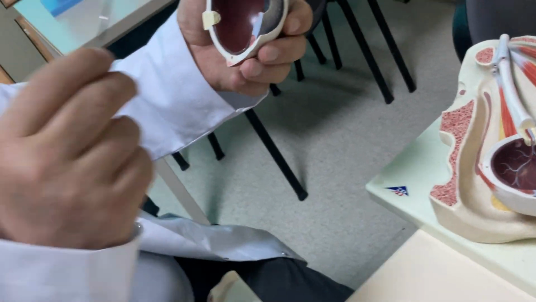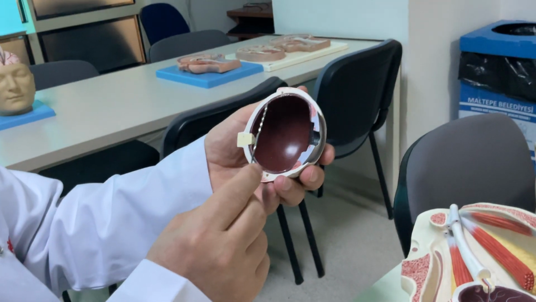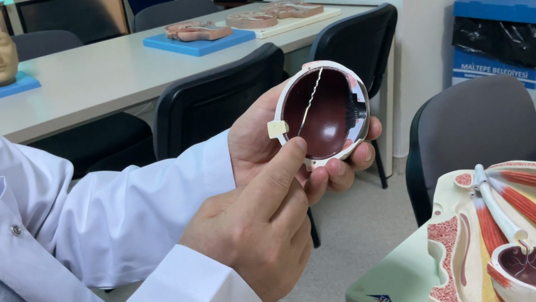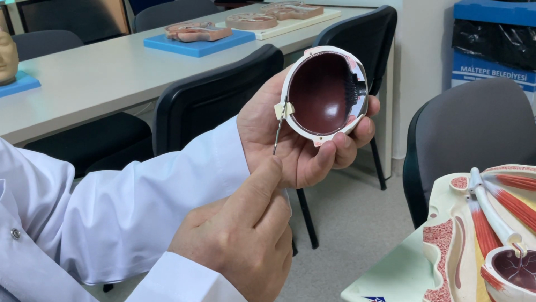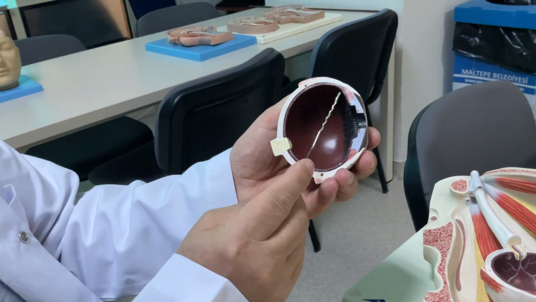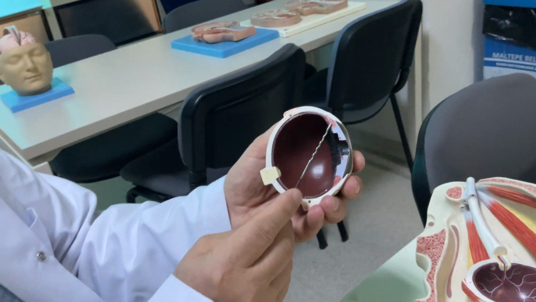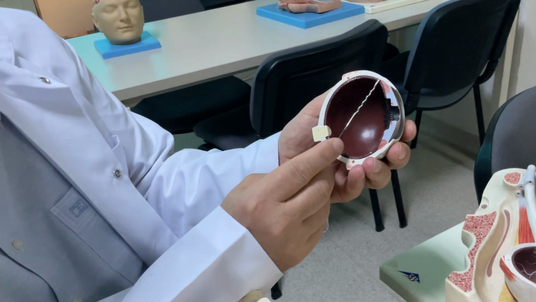Look again. From here to here is the choroidea. Here is the ciliary body.